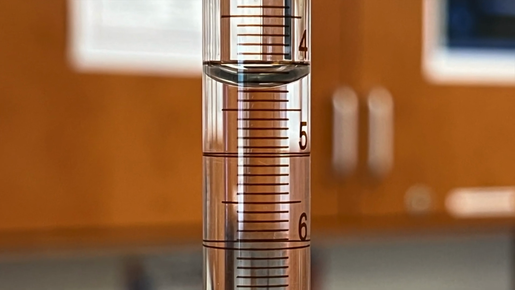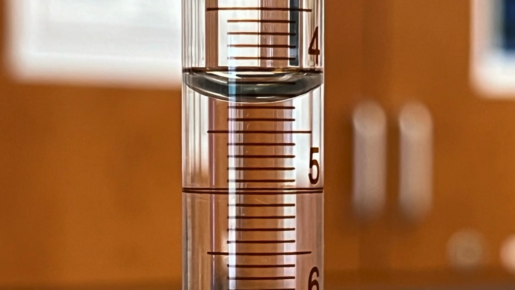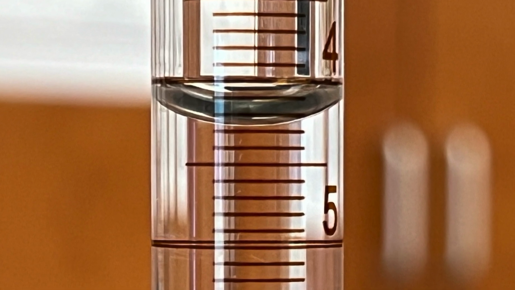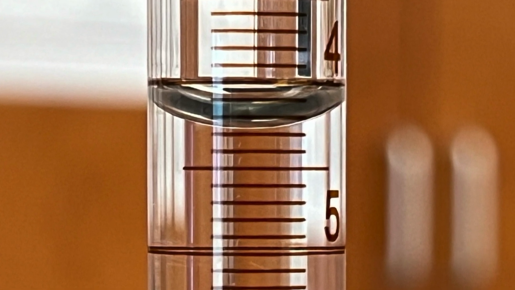Read the final volume of the NaOH to the 0.01 milliliter and record in your data tables. Subtract the 2 volume measurements to get the exact volume of the base added to the flask and record.